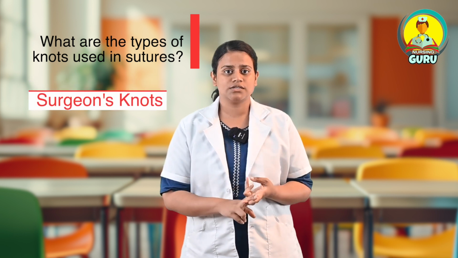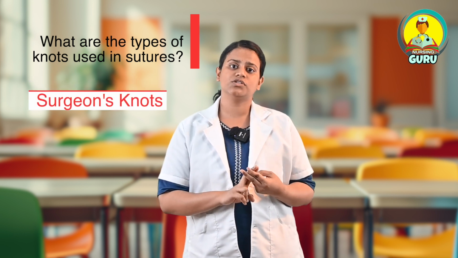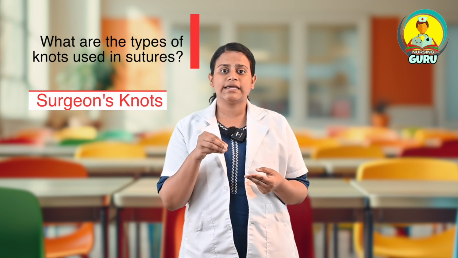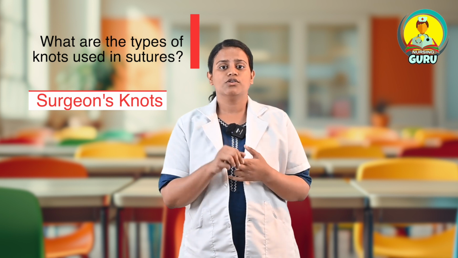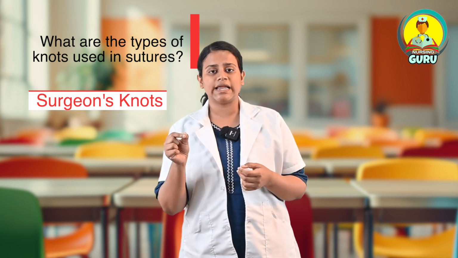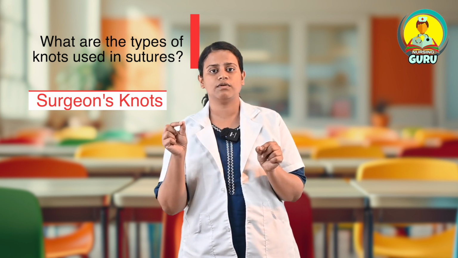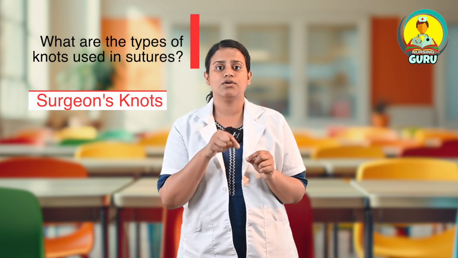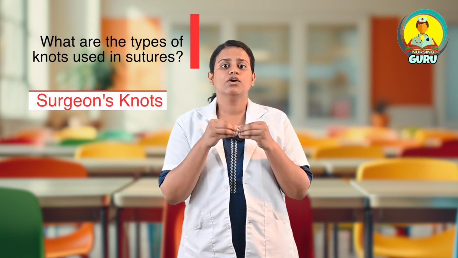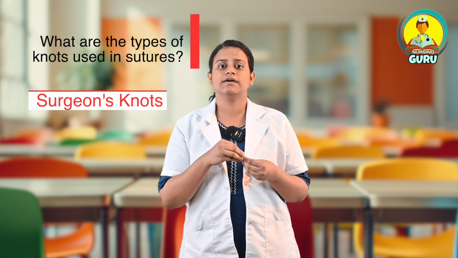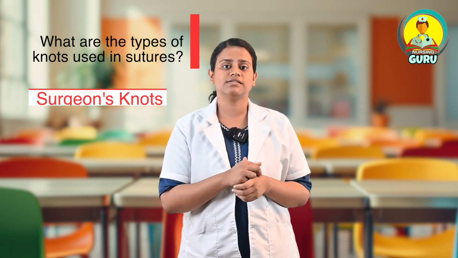Second one, the surgeon's knot. Here the surgeon uses his own technique to tie the knot to make it secure, which is known as the surgeon's knot. He will hold one end and use the other end to tie the knot. So here the double end of the ears of the knot will be used to tie a knot. That is why it is known as the surgeon's knot.